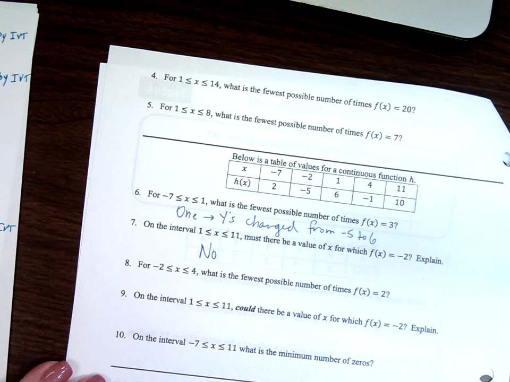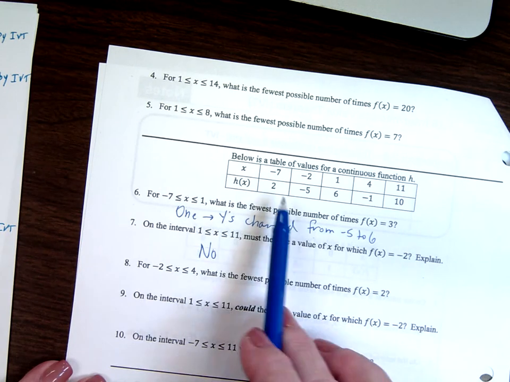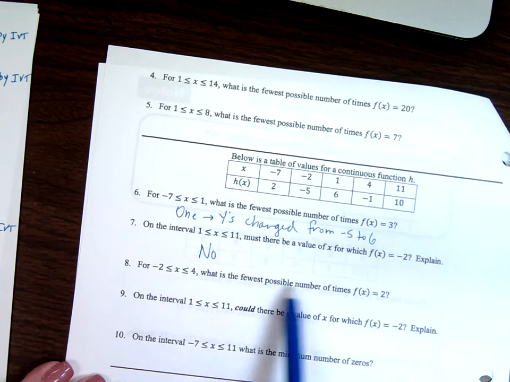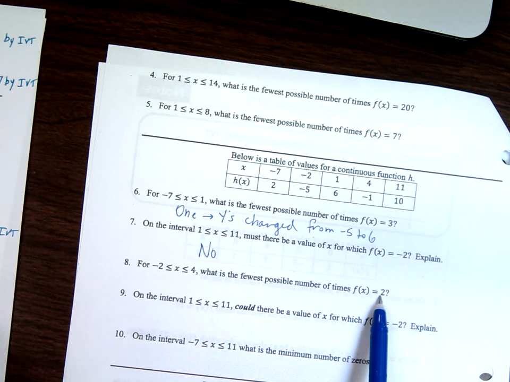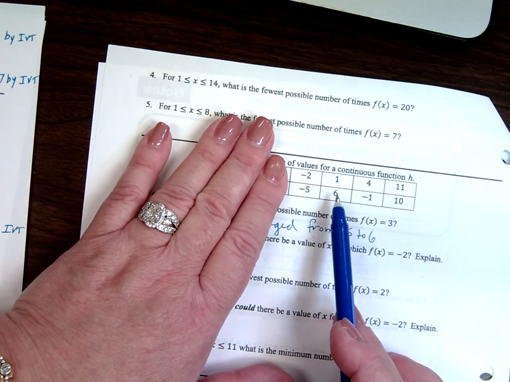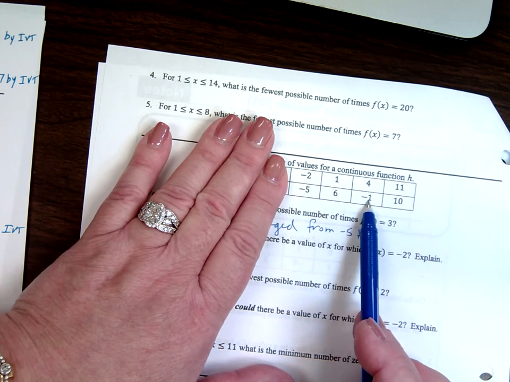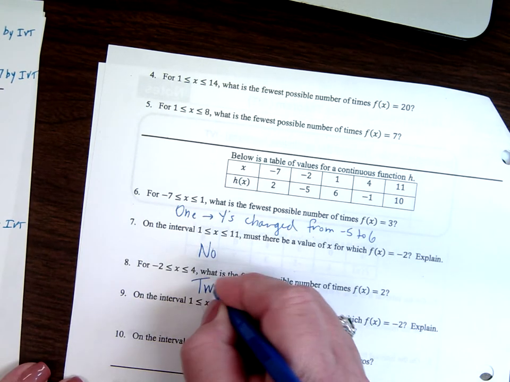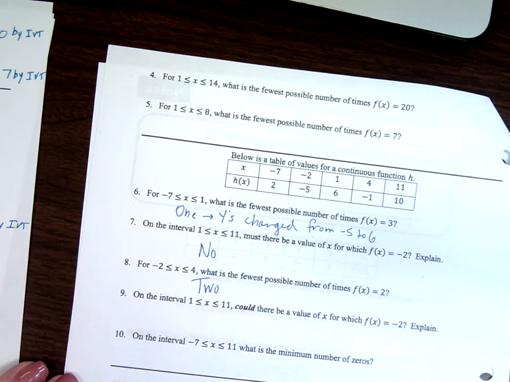-4 to 2 is the middle of the chart here. What's the fewest times it can equal 2? I go -5 to 6, I can hit 2. I go 6 to -1, I can hit 2. So there's 2 times. On the interval from 1 to 11, could there be a value where it equals -2? Sure, why not? It could do another dip.